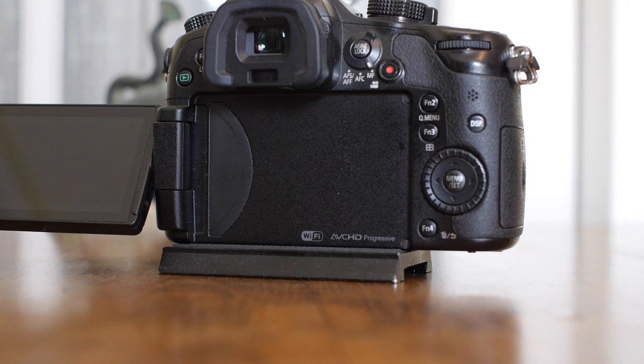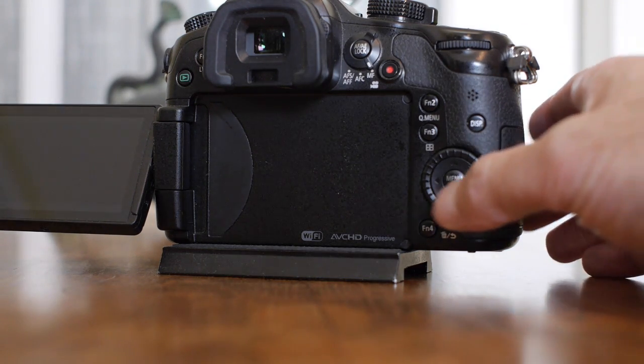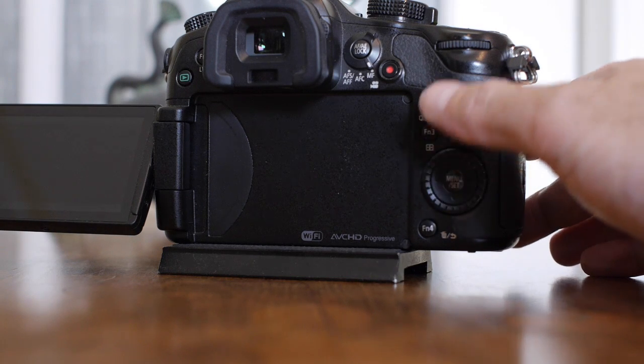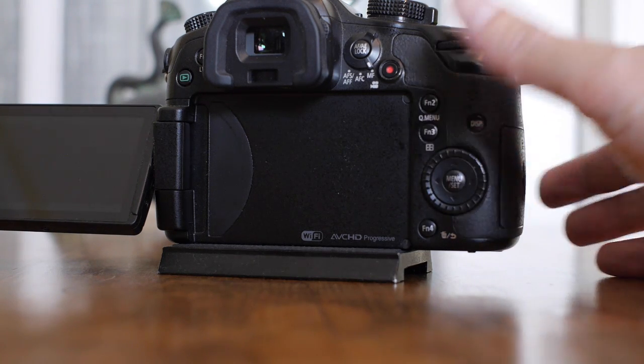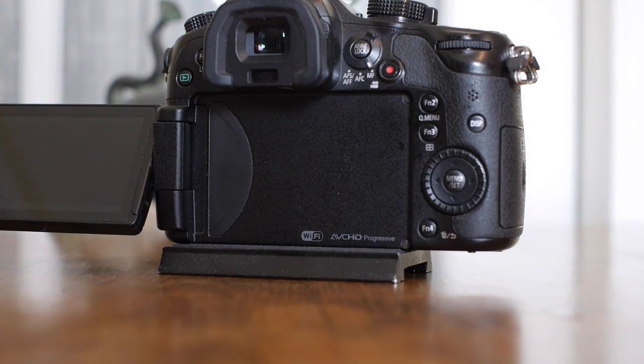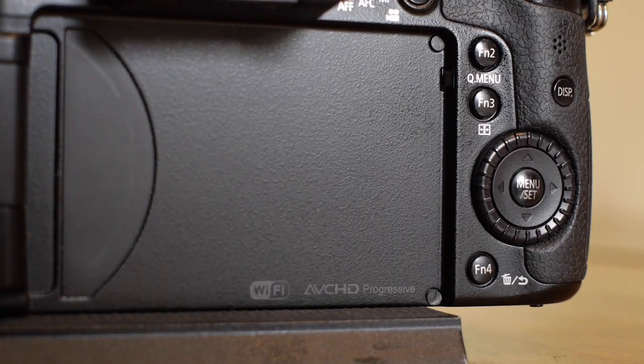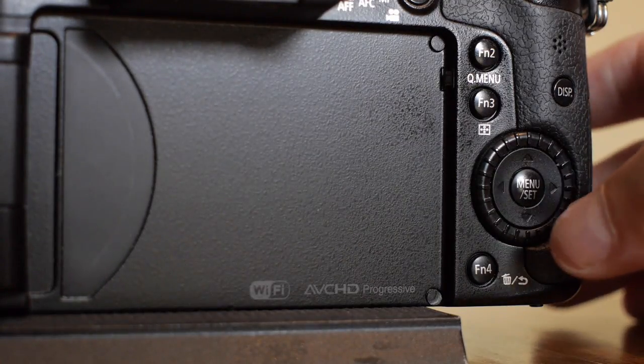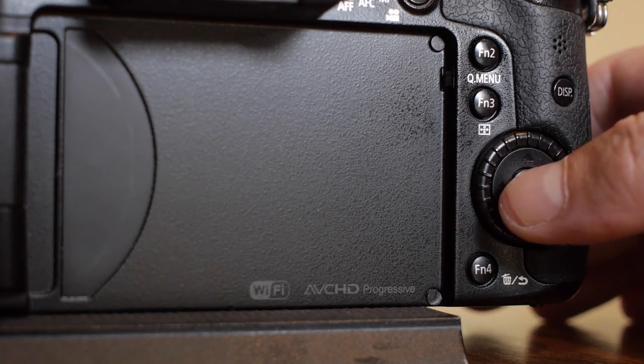Now, the 2 main buttons you're going to have to use to do this setup are the menu button right here and the display button right there. So without further ado, let's move forward. The first step in setting up your GH3 for video is to set your contrast, sharpness, saturation, and noise reduction. So the first thing you're going to want to do is press your menu set button right here.